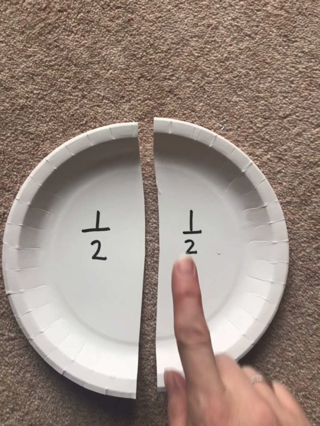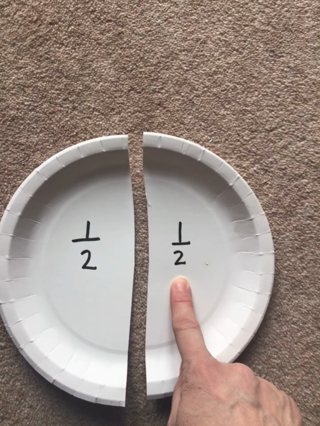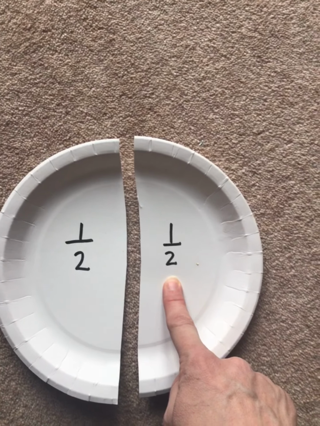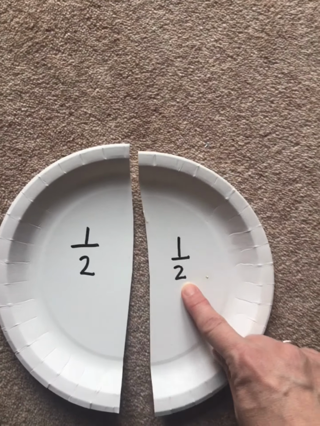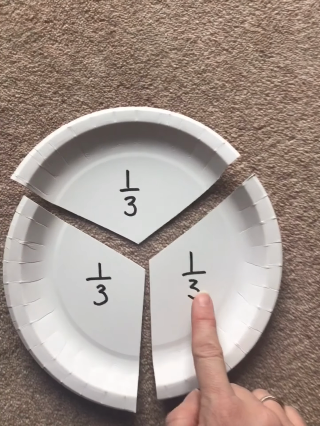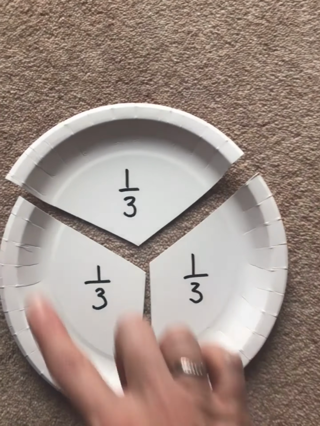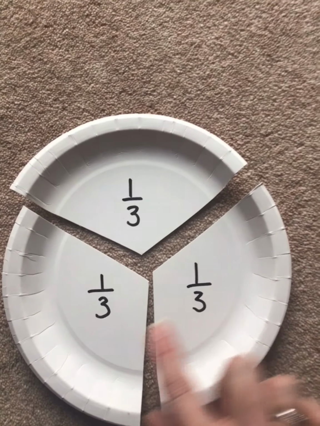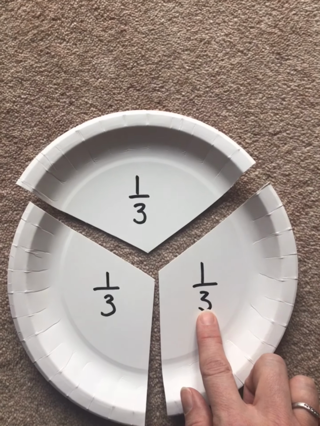Notice I've cut it in 2 and it's 1/2. 1 part of 2. If I cut it in 3, we've got thirds. 1 part of a whole which has been cut into 3 parts. So it's a third.